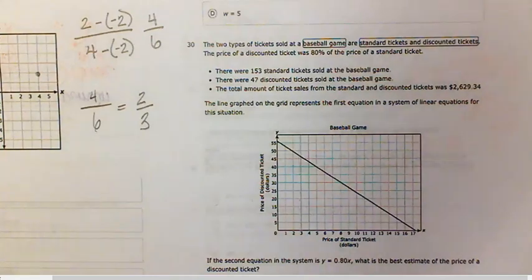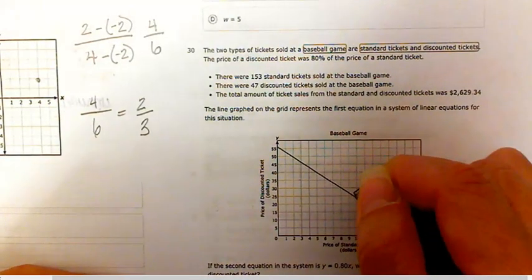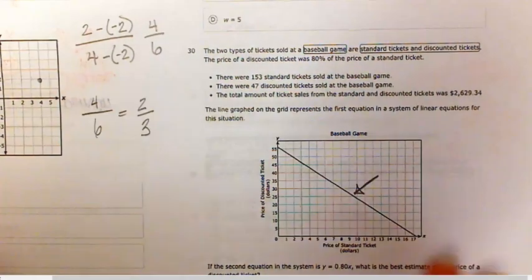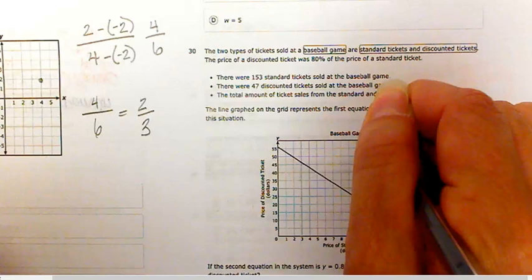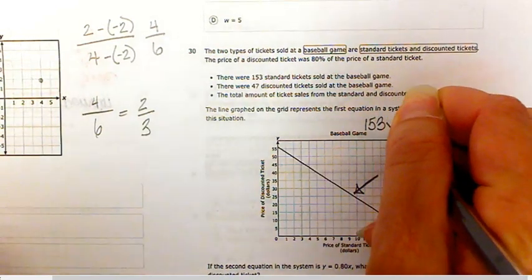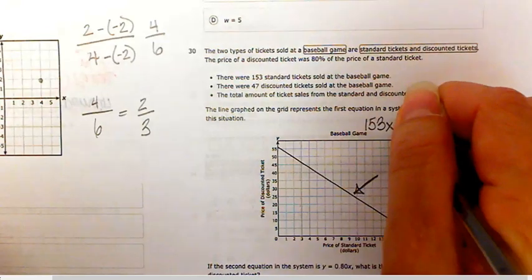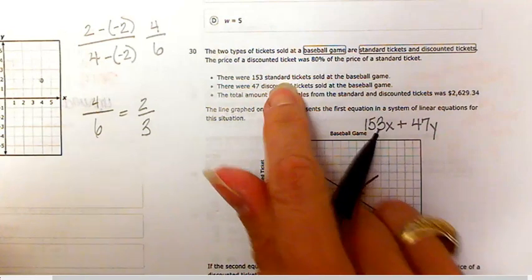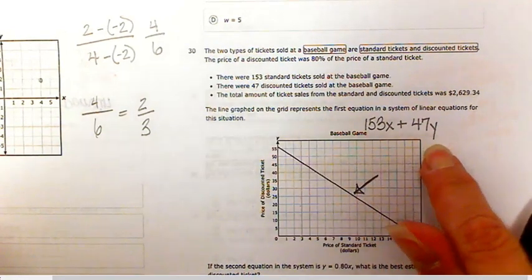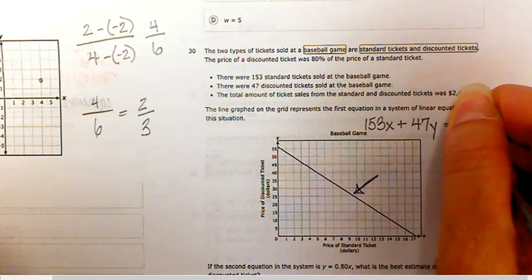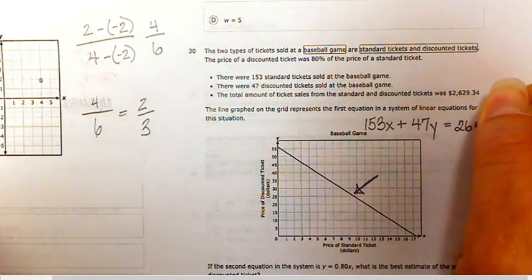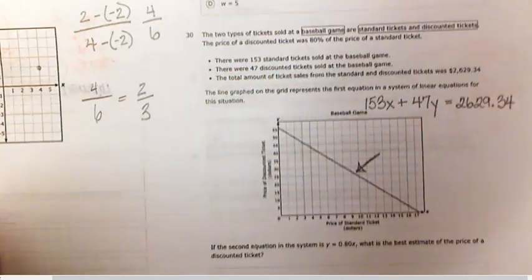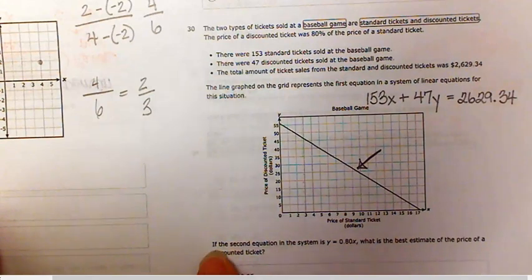Now, you could sit there and try to figure it out the hard way, but you can also generate the equation by saying 153x plus 47y, where x is the standard tickets and y are the discounted tickets. All of that together is $2,629.34. They gave you the second equation for the system.